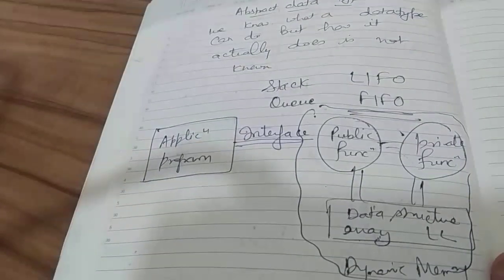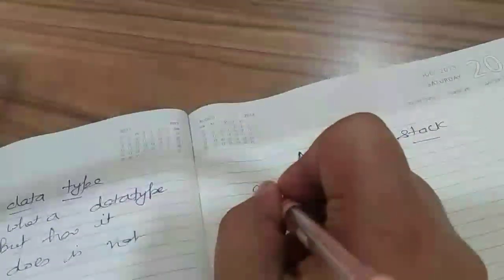When we are writing an ADT for anything, let's suppose I need to write an ADT for stack. First of all, we need to write the instance.